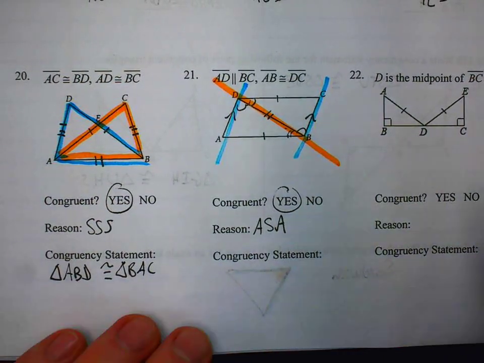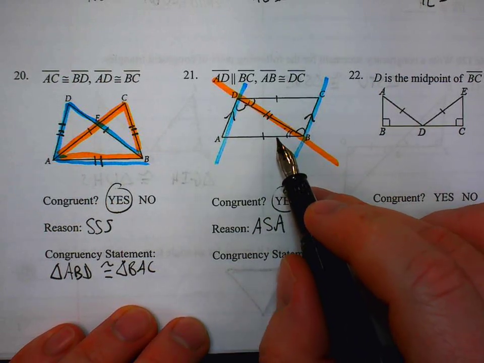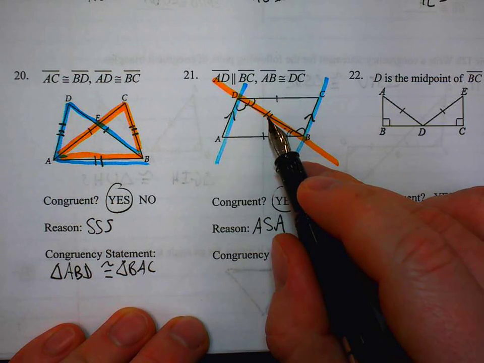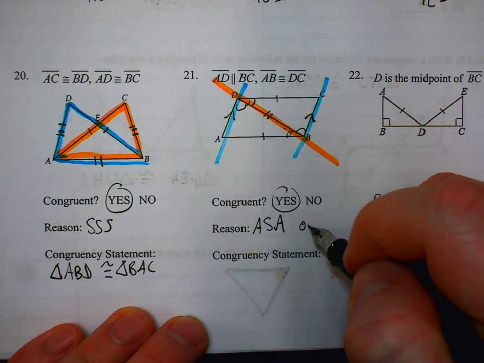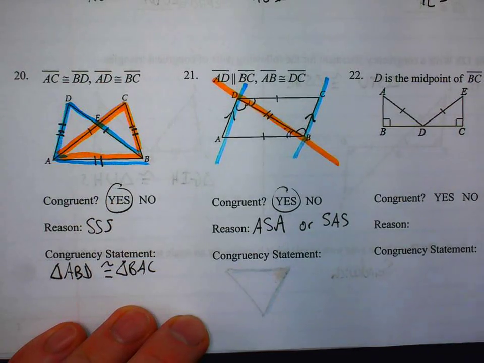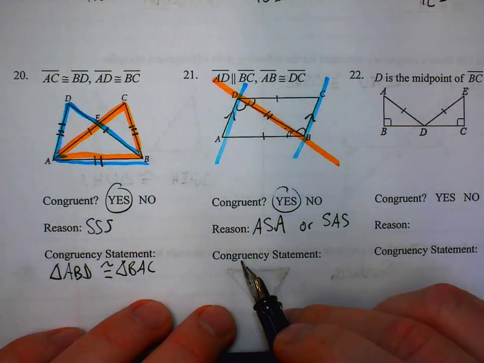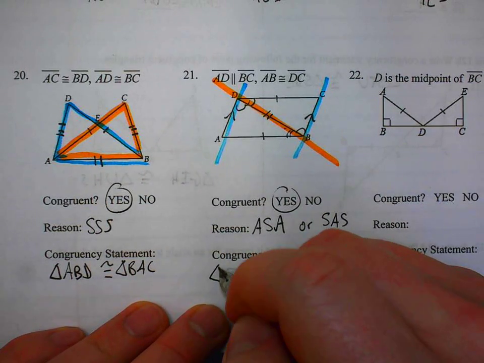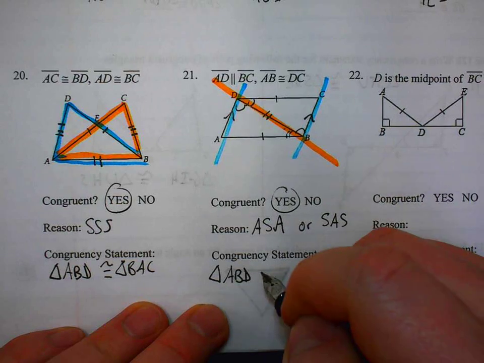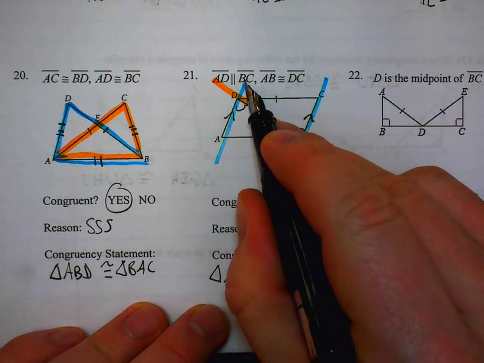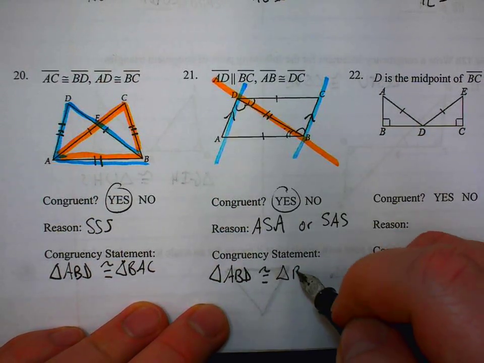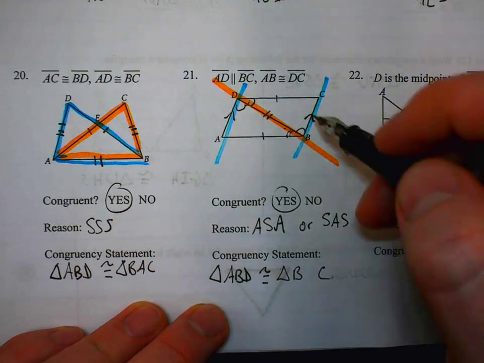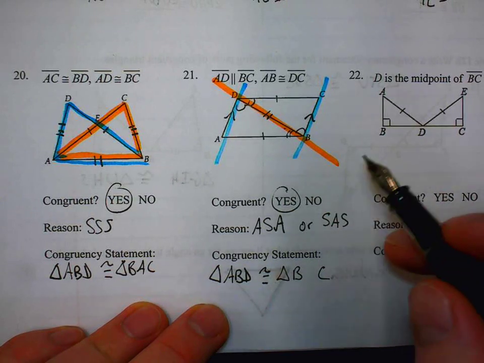I could also do this problem a slightly different way. If I'd only used one pair of angles, I could also call this SAS. Either way is fine. For my congruency statement, we have triangle ABD. A corresponds to B, so we'll call this triangle B. D corresponds to C. And then the third side, CD.